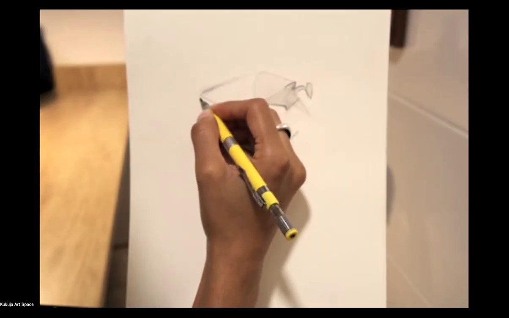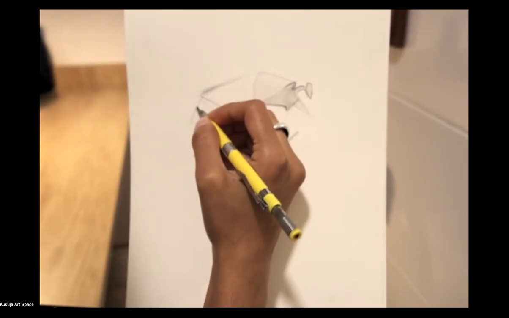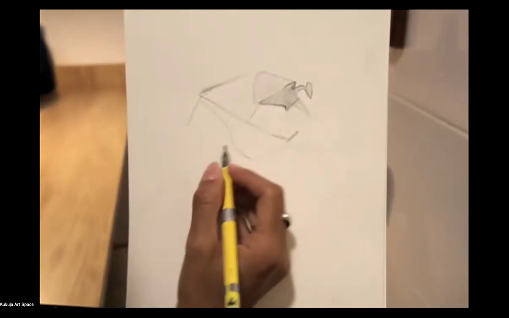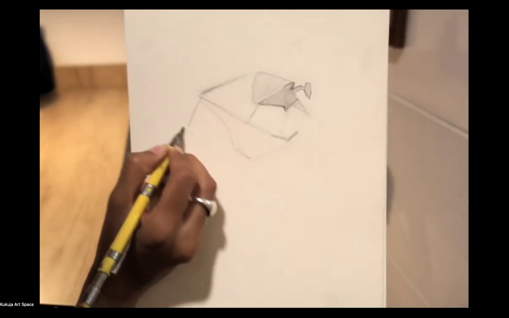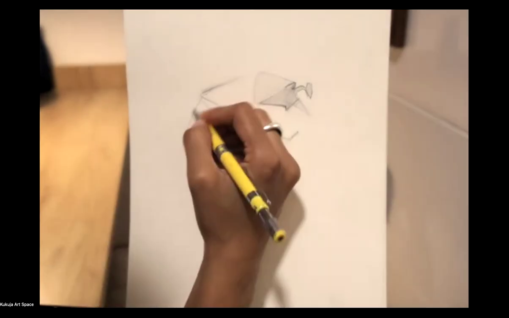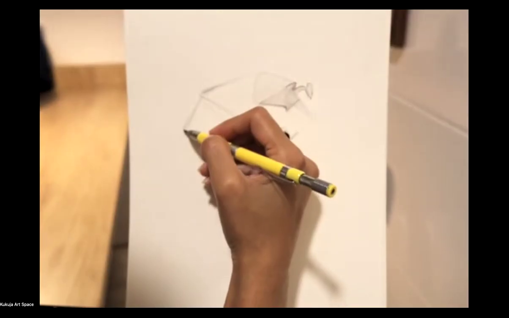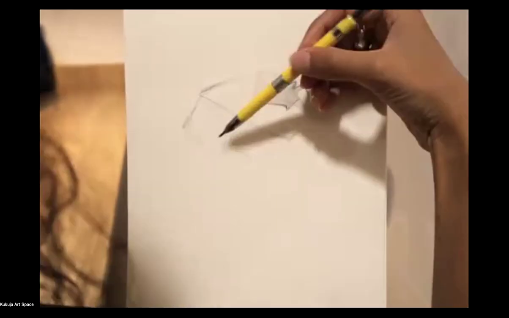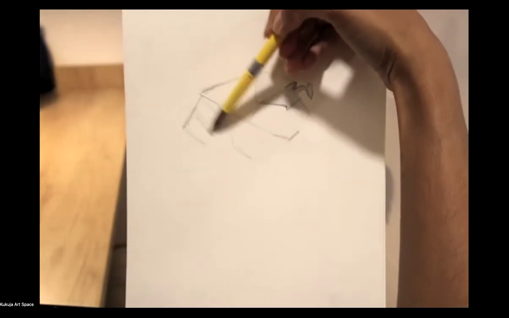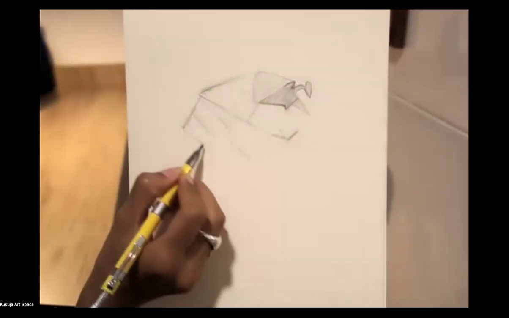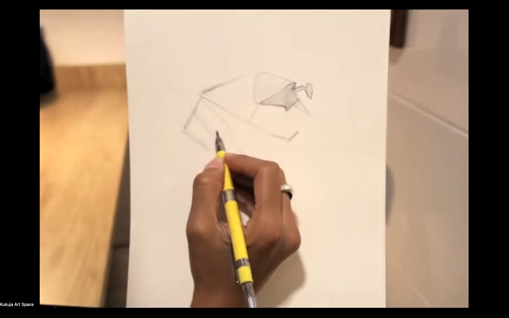Then this line, if I continue it down, gives me the back of the head somehow. So it's like another triangle. And inside that, I see this one, and I see this kind of square, like a rectangle shape. And this extra area in the middle becomes the ear.